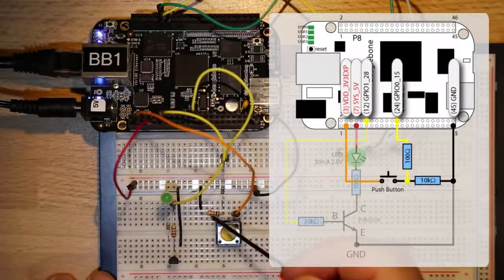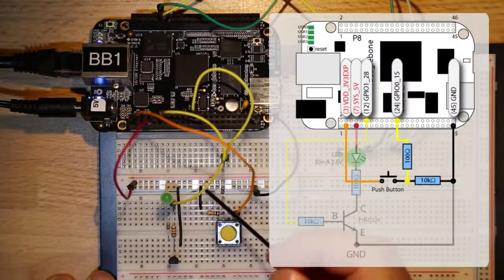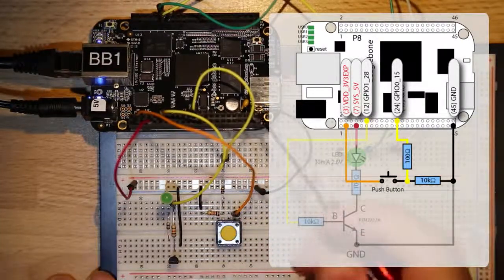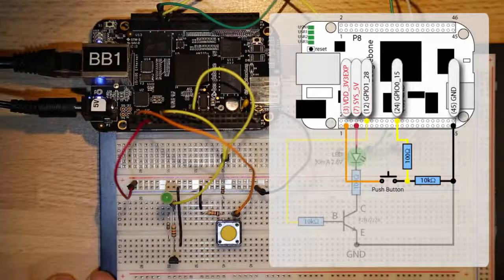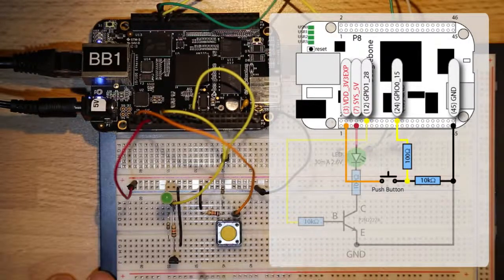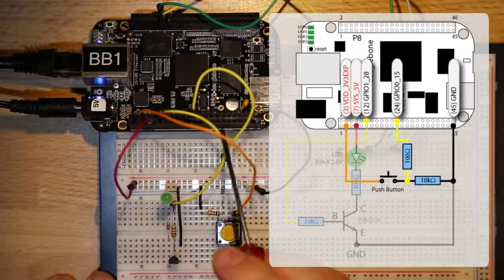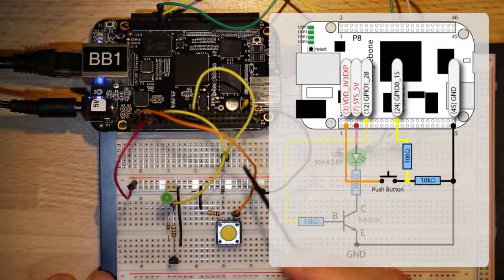You can see that there's a 10k resistor pulling this to ground, and this ground is going back into pin 45 of my Beaglebone header, and then I'm using just a 100 ohm resistor to protect the pin, and this is going to pin P9 24, which is GPIO 15.